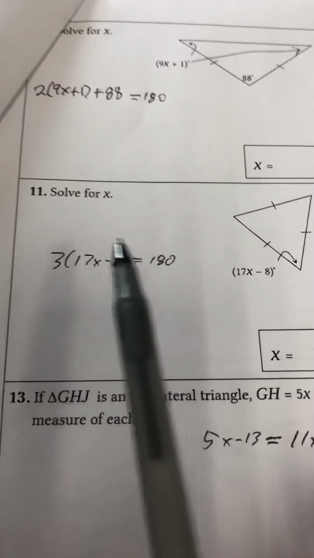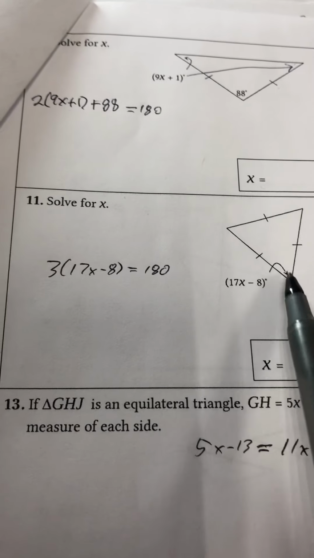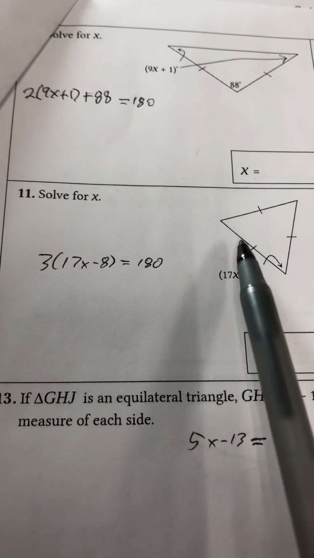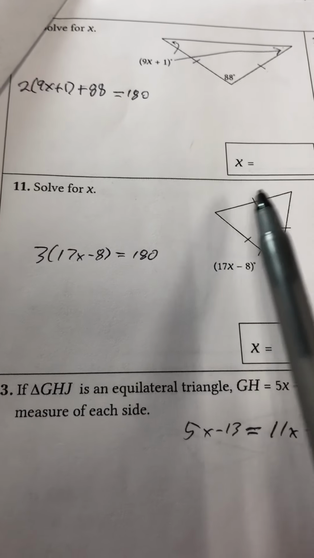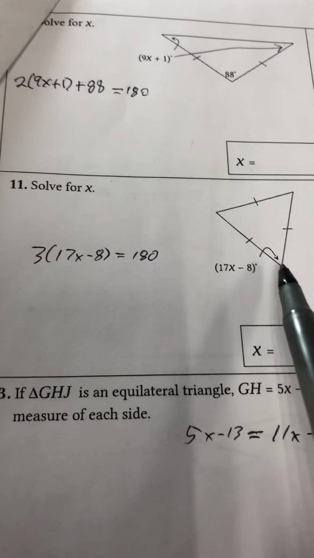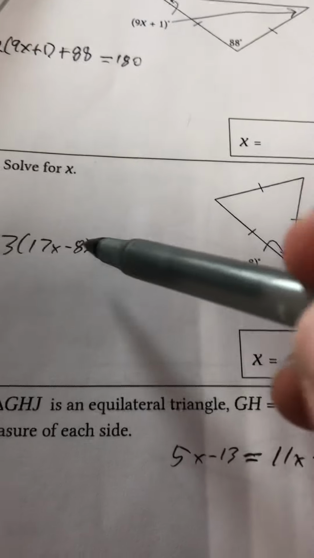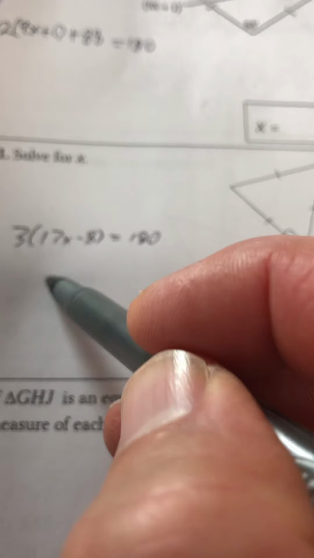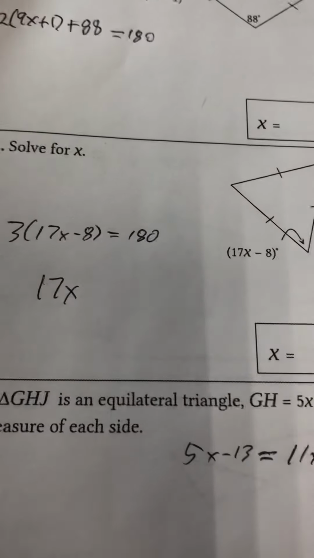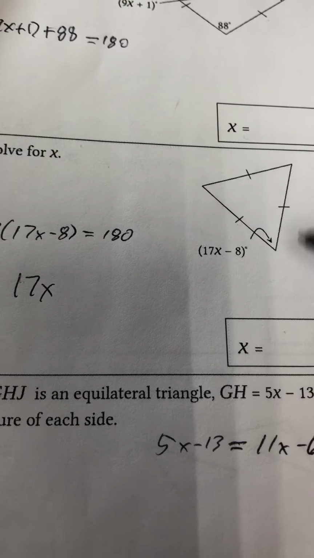Number 11, we're going to solve for x. This means all three sides are the same. If all three sides are the same, it's equilateral, so all three angles are the same. To make it easier, you could go this route, you'll get the same answer, but try this. It's going to mean that it's 60 degrees, so this is 60, 60, 60.